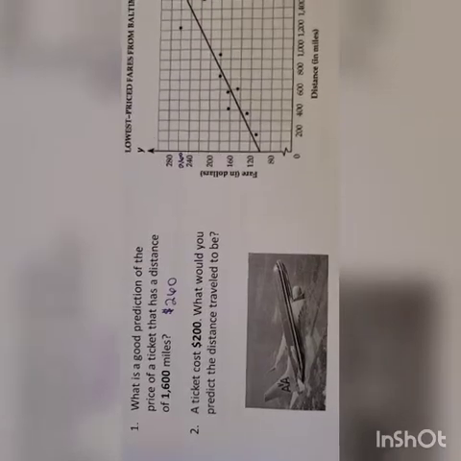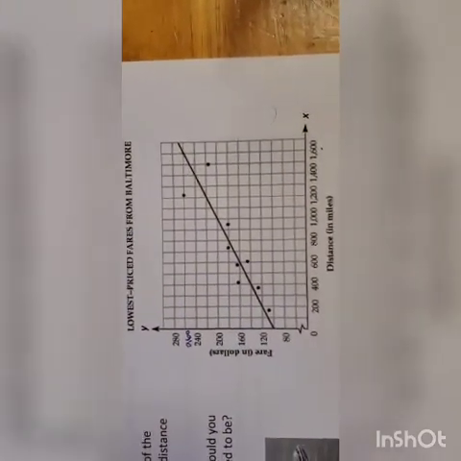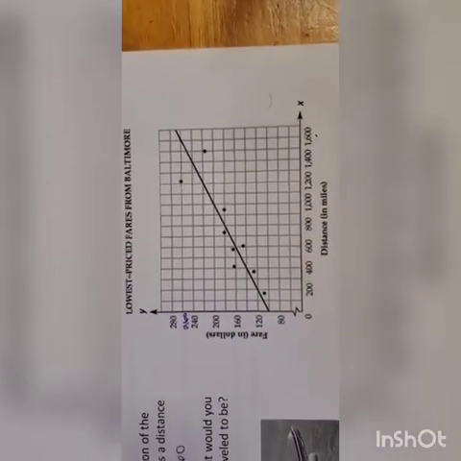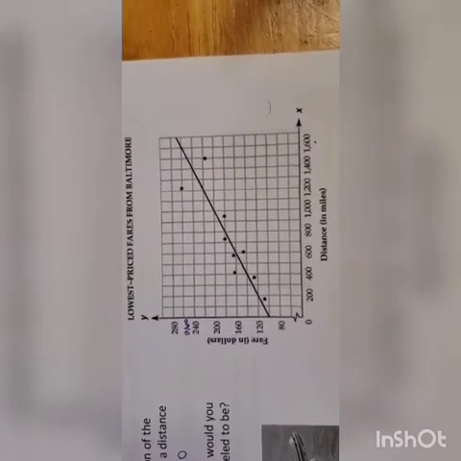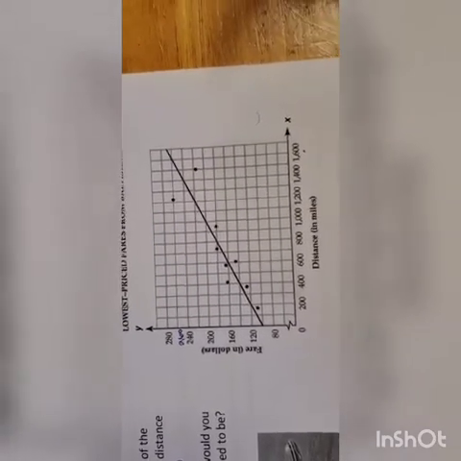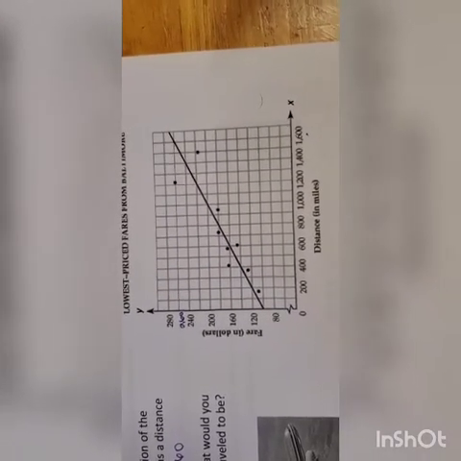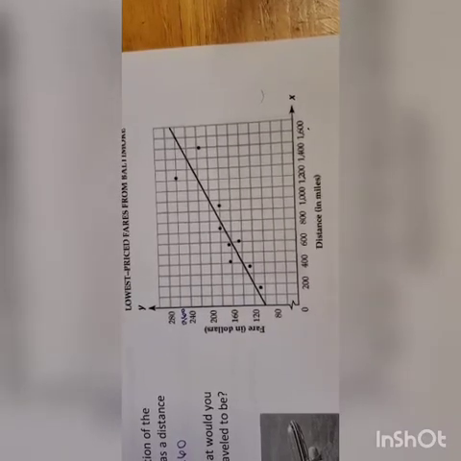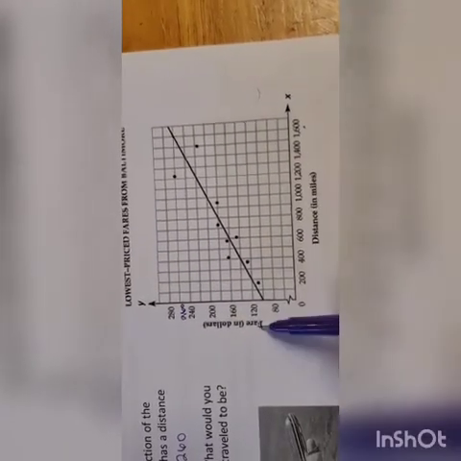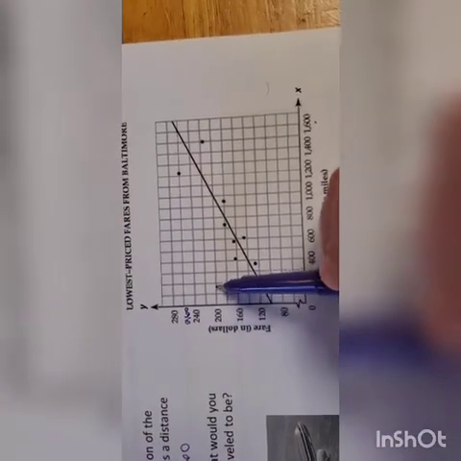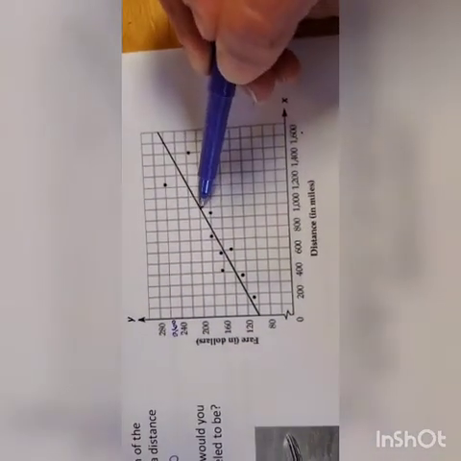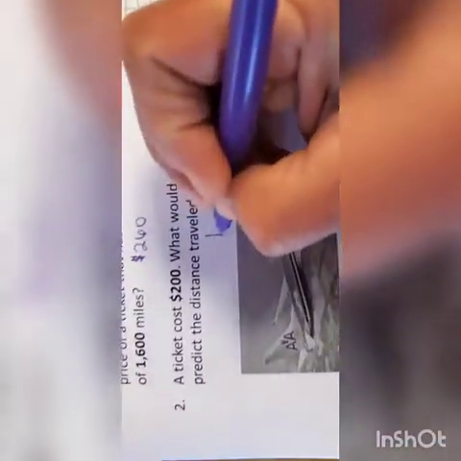The second question asks, a ticket costs $200. What would you predict the distance traveled to be? So look at your graph, look at your scatter plot, find where a ticket costs $200, and predict how many miles from Baltimore you would fly for $200. So if we look over here at our fare, there's $200. If we go over to our line of best fit, it looks like we could travel about 1,000 miles.